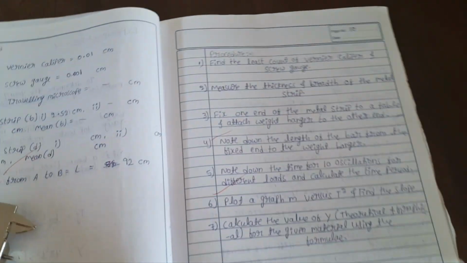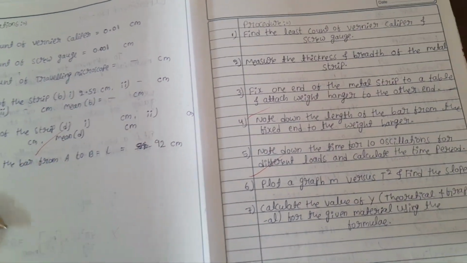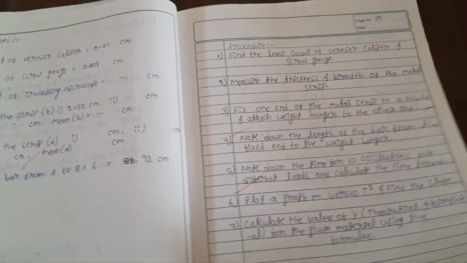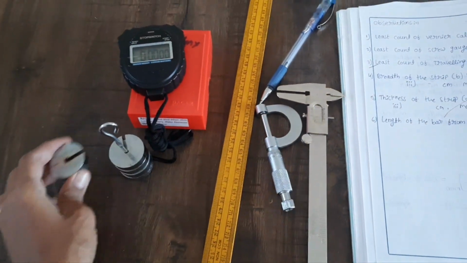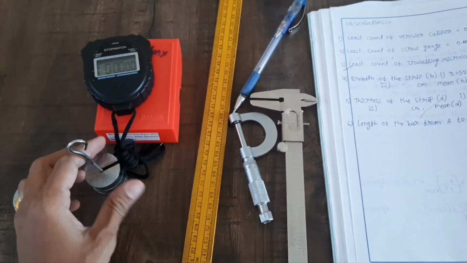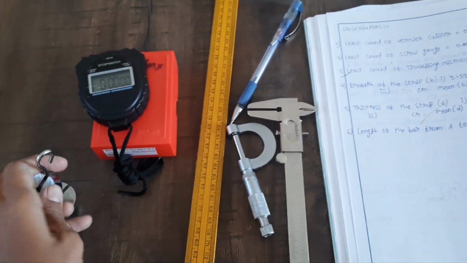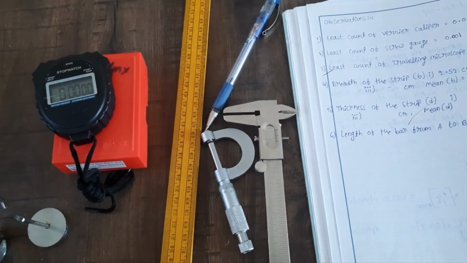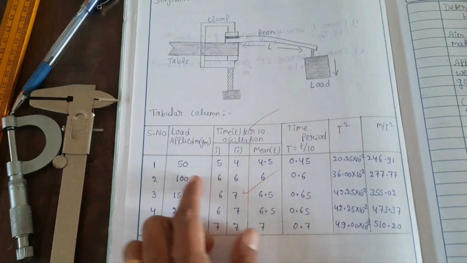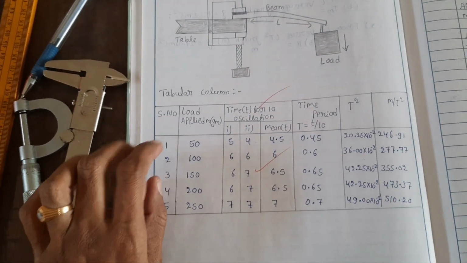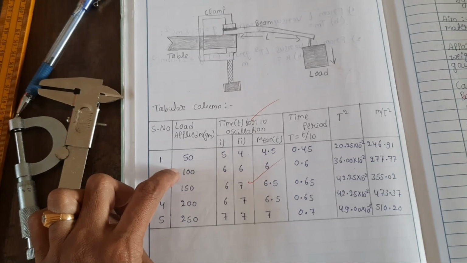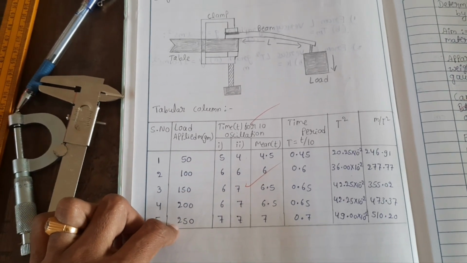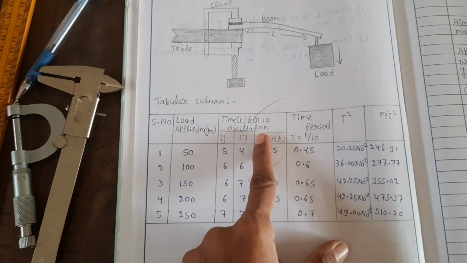Next, after measuring the length and breadth, you can start the experiment. Start with a weight of around 50 gram. I will show you the first reading here. You can see in the tabular column, take 5 readings for this experiment. The load applied starts at 50, and each time you increase by 50 gram up to 250. Then note the time for 10 oscillations. So I will hang the weight here.